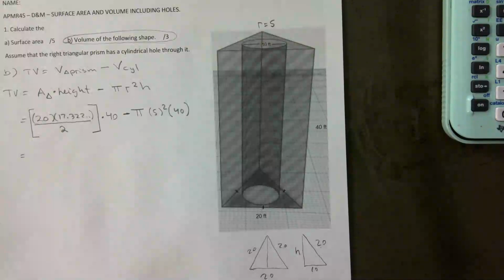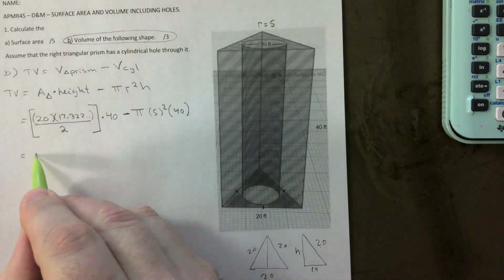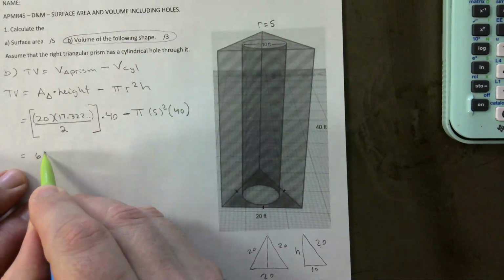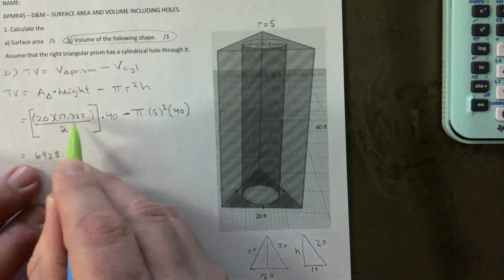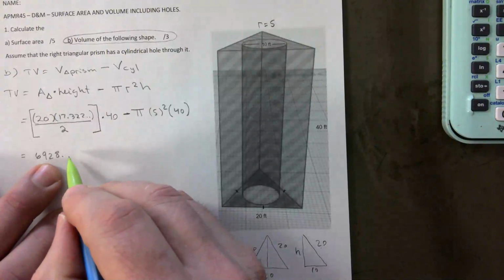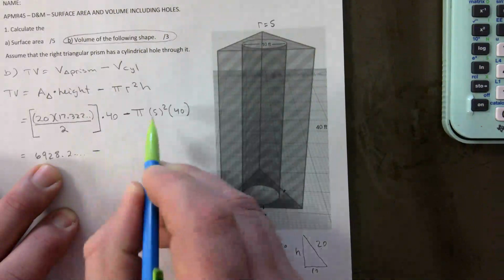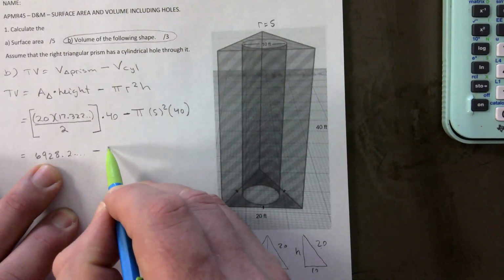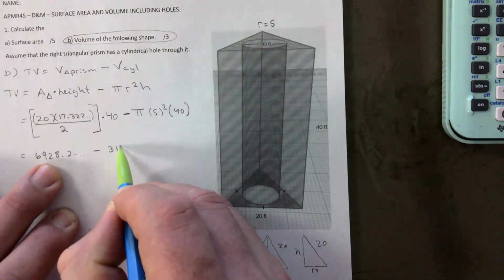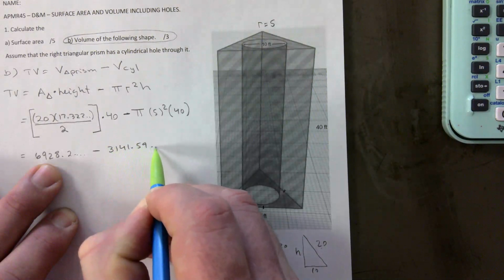Let me just check here. Did I do this right? Oh yeah, I was a little off there. Every once in a while, I'm just looking to make sure. So this is 6928.2 something minus all of this here ends up being 3141.59 and then something.